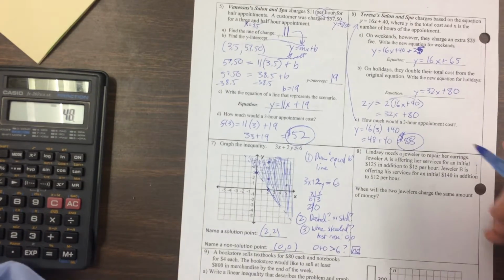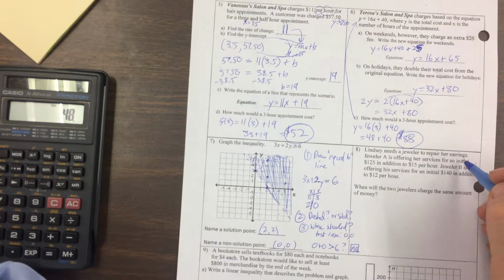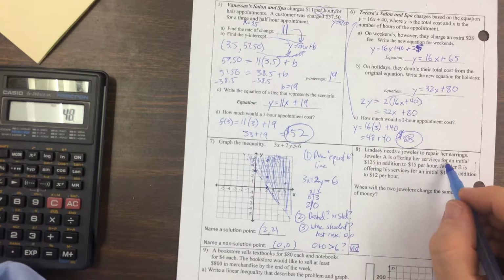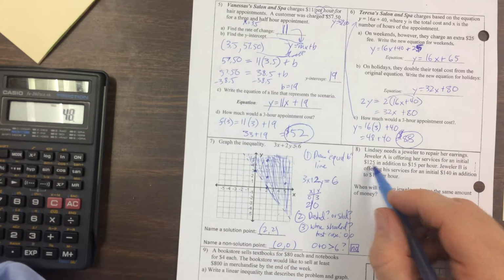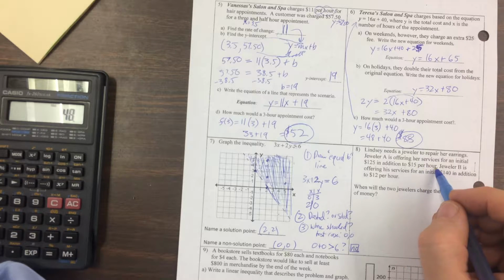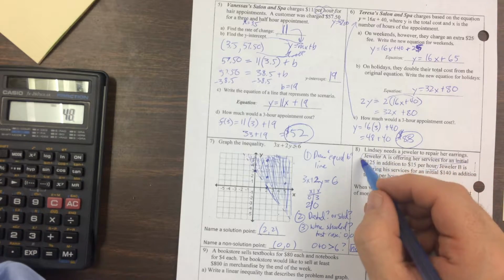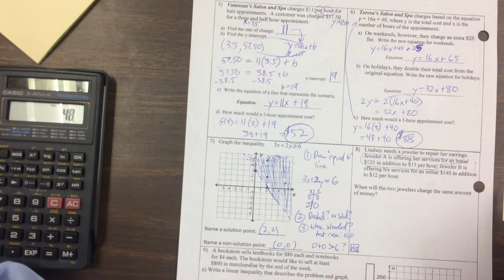Okay, number 8. Lindsay needs a jeweler to repair her earrings. Jeweler A is offering services for an initial $125 in addition to $15 per hour. So I've got one jeweler here. We got to write her equation.